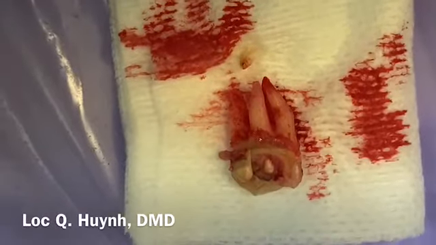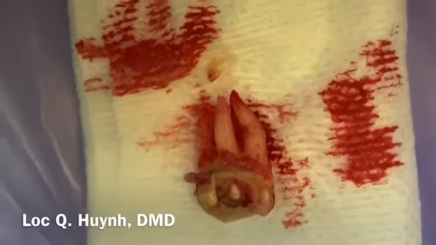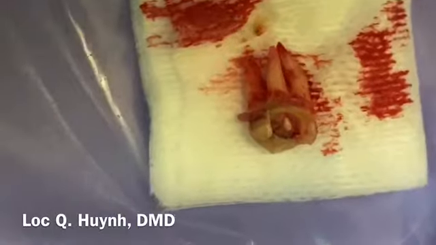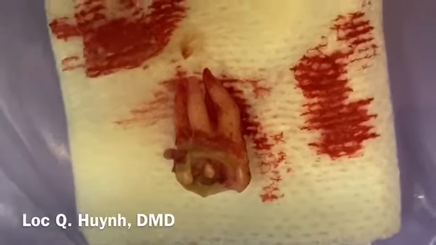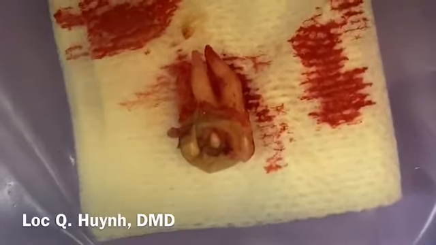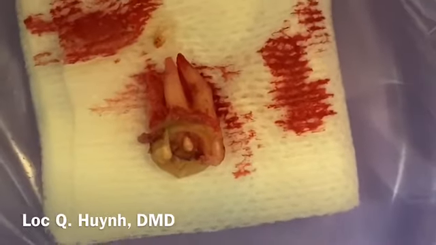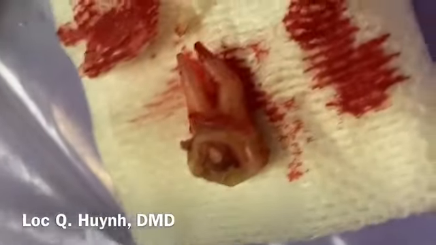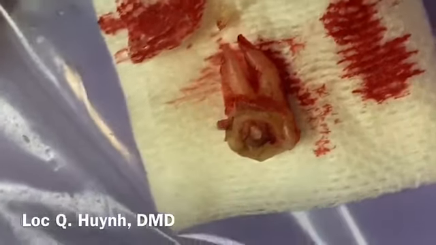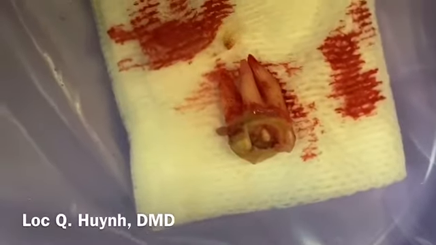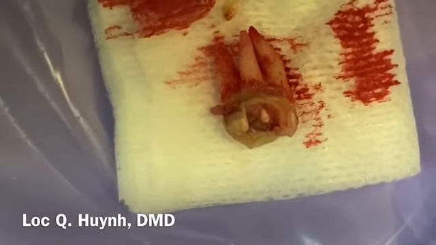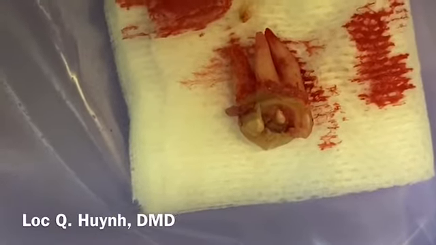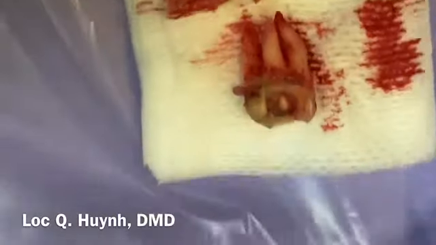So the way I handle this one is I would use an elevator to luxate the tooth until it is fully loose and erupt it occlusally, slowly. After you luxate enough with the elevator, you would use the 150 forceps, grab the tooth occlusally, and twist back and forth buccolingually, and it should come right out. And so that's how it works.